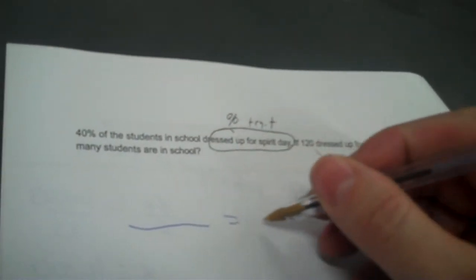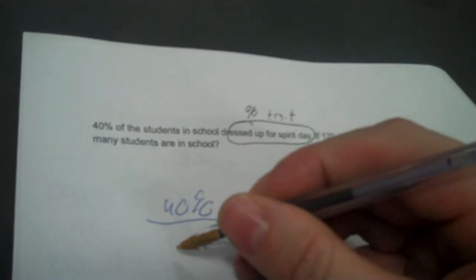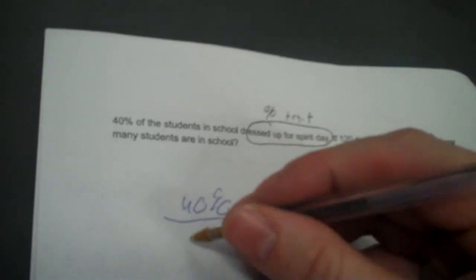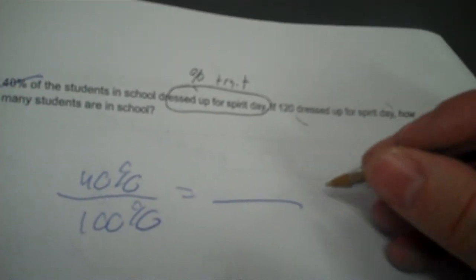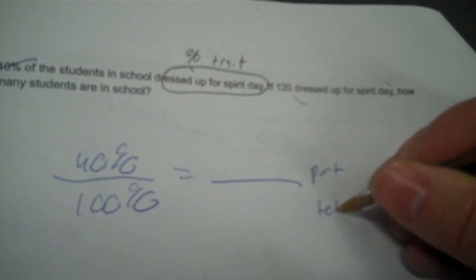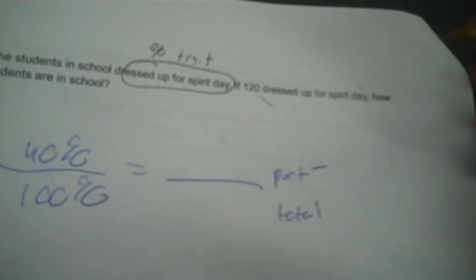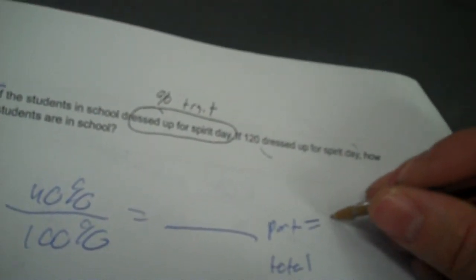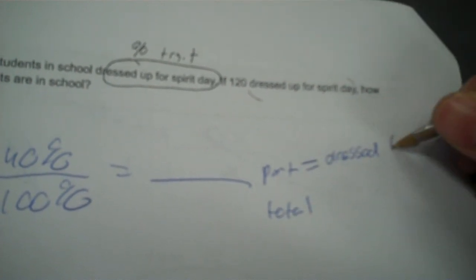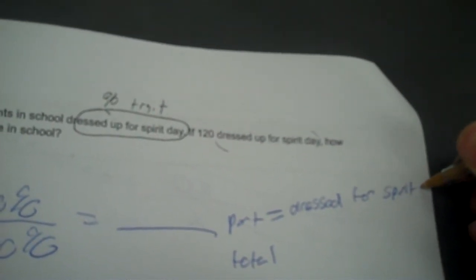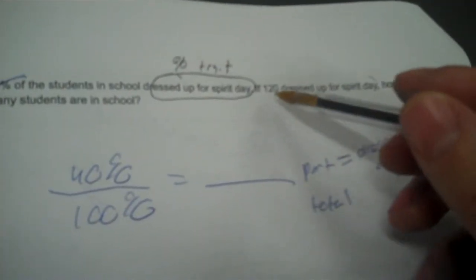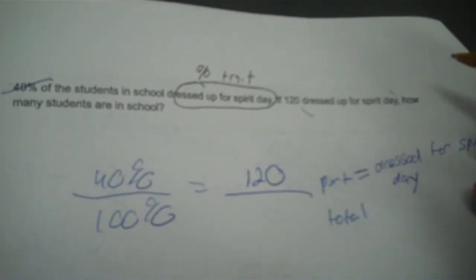Okay, 40% of the students in school dressed up for Spirit Day. If 120 dressed up for Spirit Day, how many students are in school? I've got to go through these quick because I'm afraid my battery on my camera is going to die. 40 to 100. Once you put the 40, just ignore the 40, then you don't need that anymore. Then it's part over total, or part over whole, I usually call it the total. Part is defined by dressed up for Spirit Day. How many dressed up for Spirit Day? I think I know. It's 120. So I don't know the total.